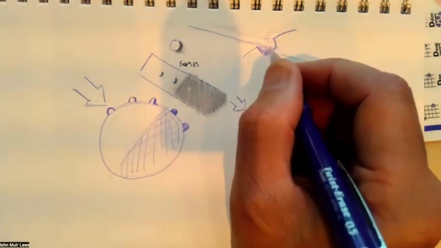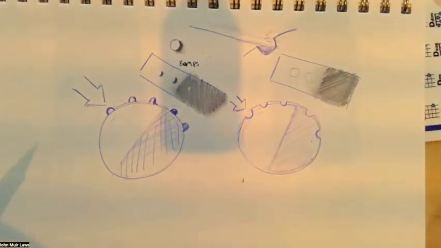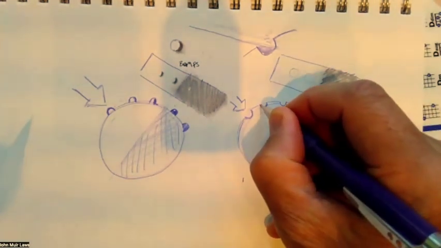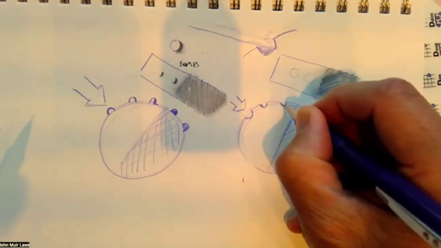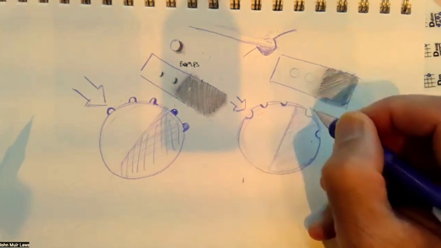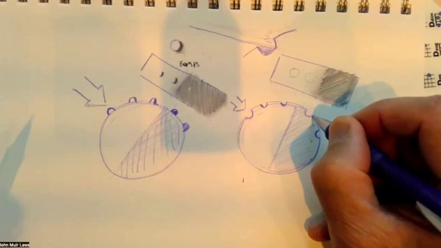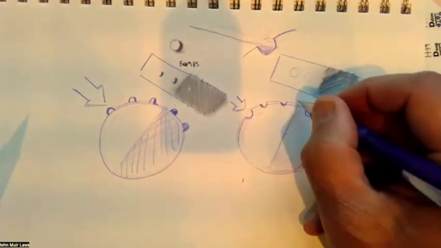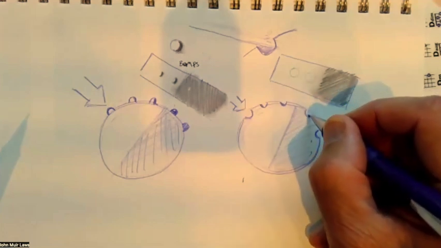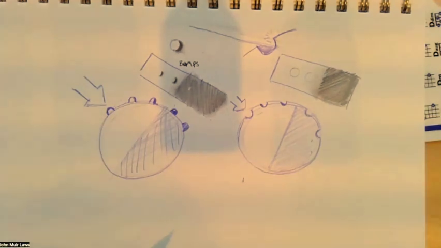But notice that what that does is, this surface here is going to be in shadow. This surface is more in shadow. And here, nothing is going to pop out because the light is just missing these things entirely. The divots don't pick up any highlight in the shadow zone.